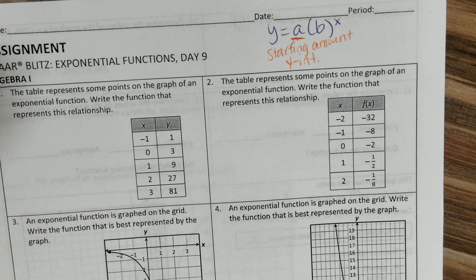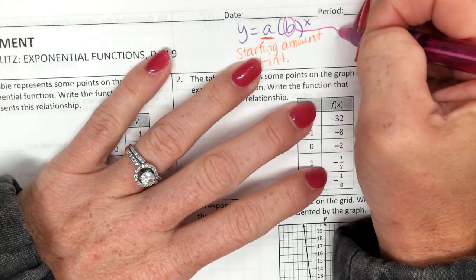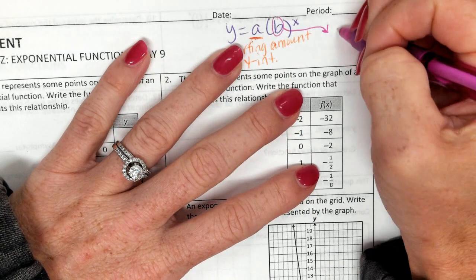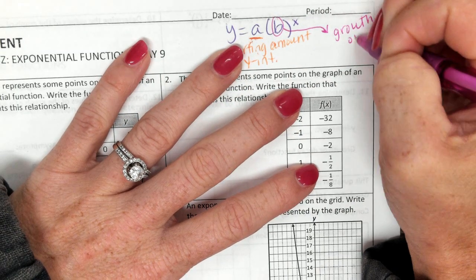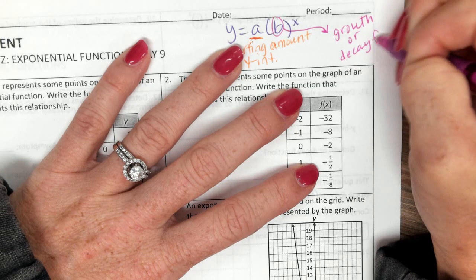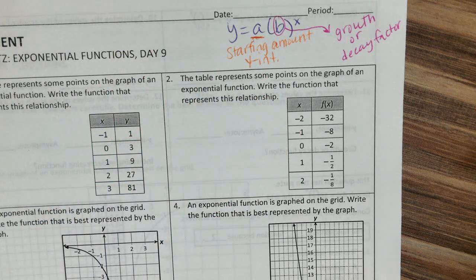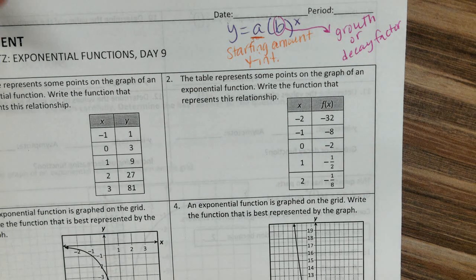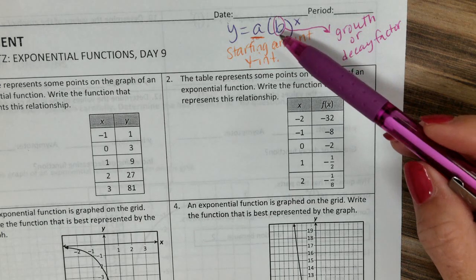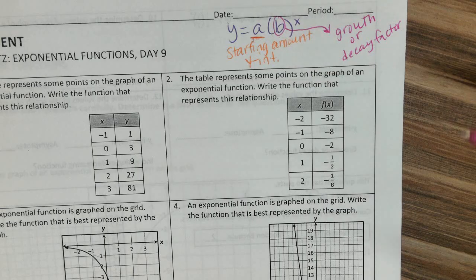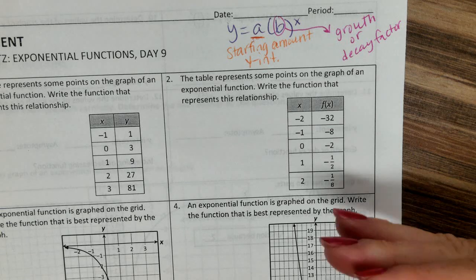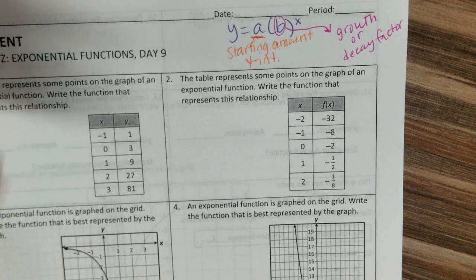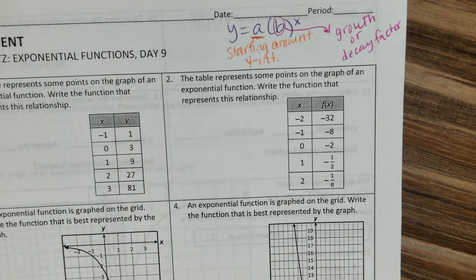Okay, the b is what? The growth or decay factor. Remember that if it's growth, it has to be greater than 1. And if it's decay, it'll be between 0 and 1. Does everybody remember that? To get the b, if they give you a percent, you have to change it to a decimal. And if it's growth, you do 1 plus your percent. And if it's decay, you do 1 minus your percent. Does everybody remember that? Okay.